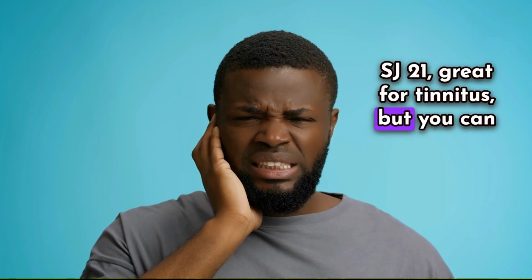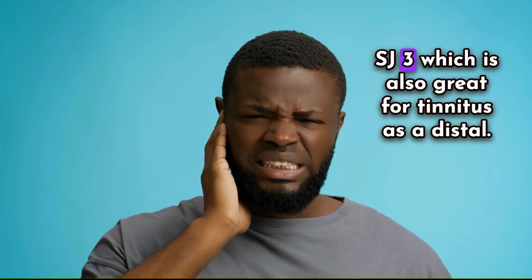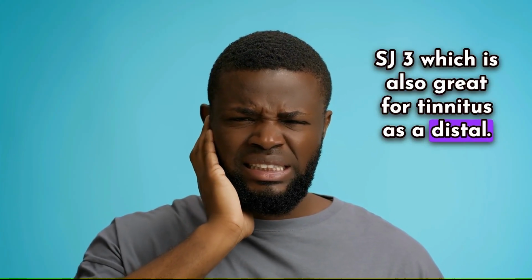The 23 San Jiao points have a lot of similar functions, so really try to differentiate them the best of your ability by looking at which one is strongest. For example, San Jiao 21, great for tinnitus, but you can combine it with San Jiao 3, which is also great for tinnitus as a distal and as a local point. San Jiao 10, for example, is really good to expel phlegm. That is fantastic. We also have points like San Jiao 6, great for constipation. San Jiao 5 combined with gallbladder 41 to open the hips, relax the hip girdle.